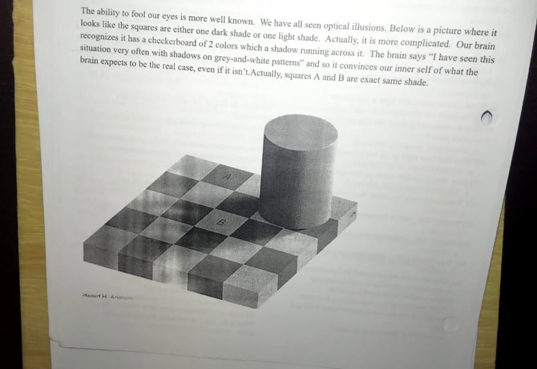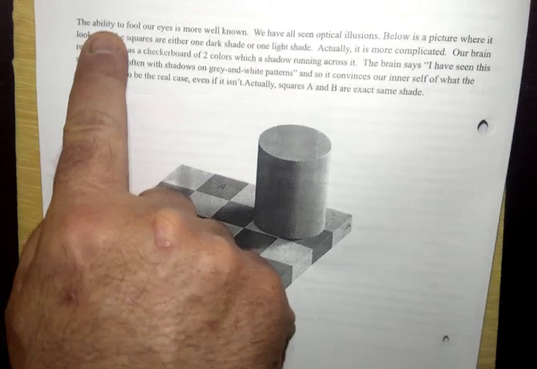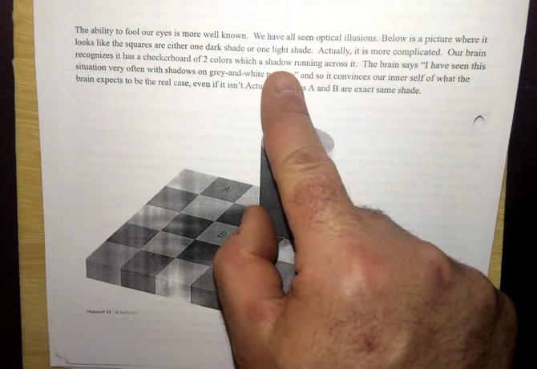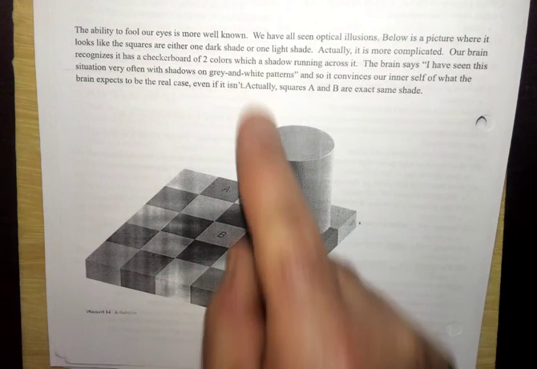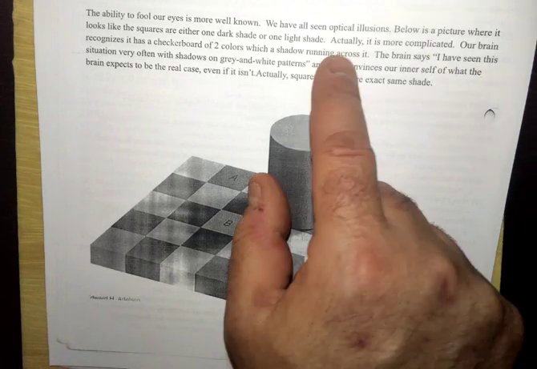There's all sorts of very, very interesting experiments that people do with our brains and our perceptions. But look at this here. Okay, the ability to fool our eyes is well known. We've all seen optical illusions. Below is a picture where it looks like the squares are either a dark shade or one light shade. Right? These all look like they're either black or white on a checkerboard. Actually, it's much more complicated.